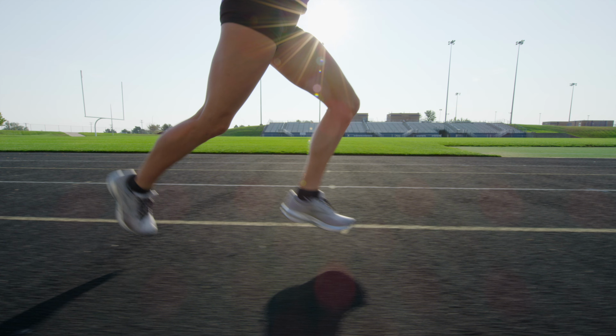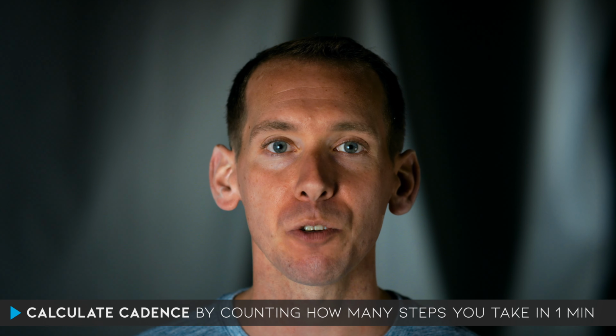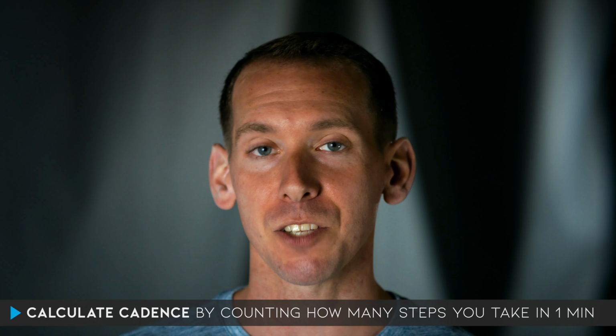If your easy running pace is faster than 10 minutes per mile, you probably want to have a cadence of 170 steps or more per minute. But if you're running slower than 10 minutes per mile, it's okay if your cadence is a little over 160 steps per minute. There's no one perfect way of counting and calculating your cadence. Simply count how many steps you take in a given minute, and that's your cadence.